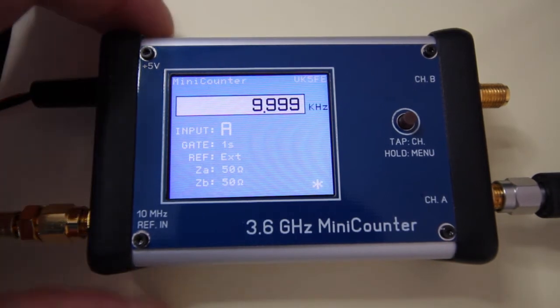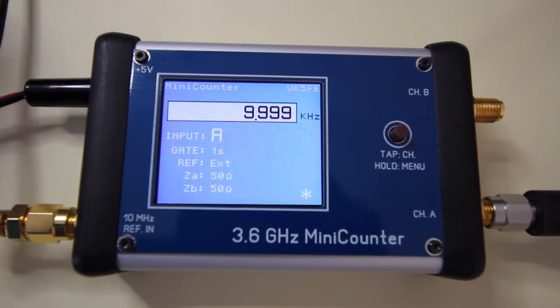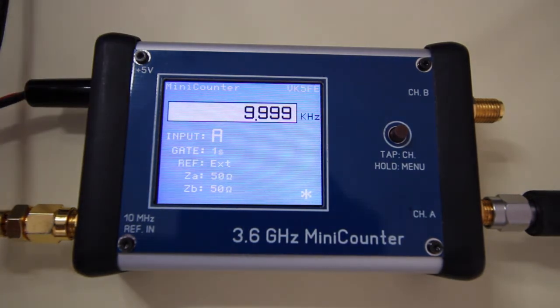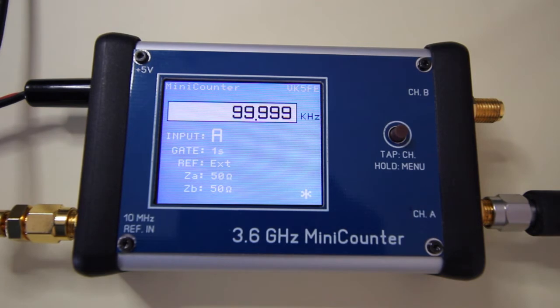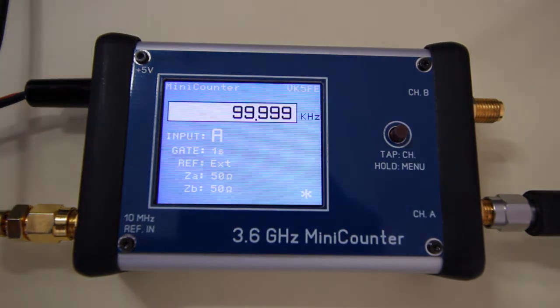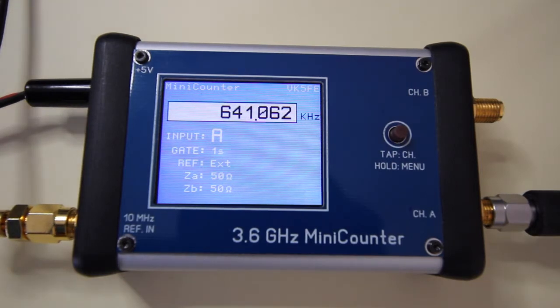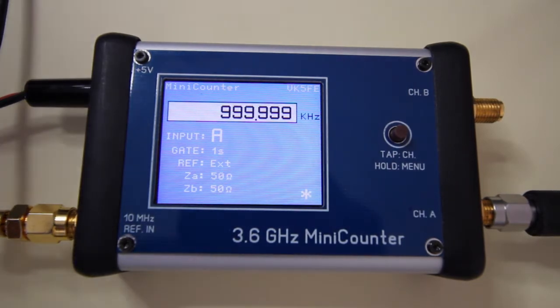Ten kilohertz again. Now 100 kilohertz. One megahertz. Well, let me set something, a non-integer frequency.